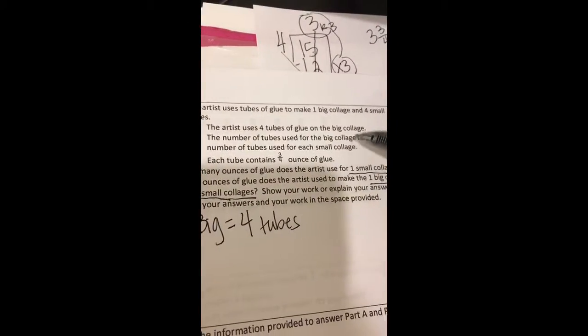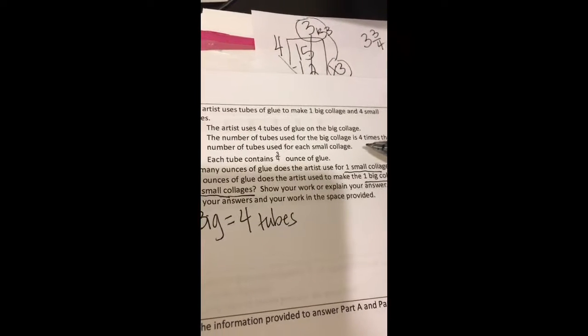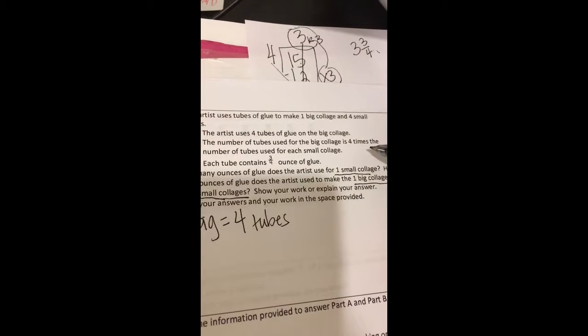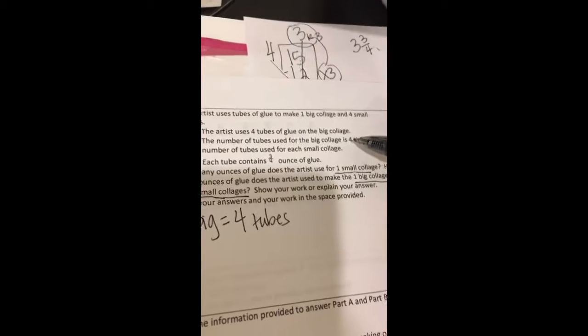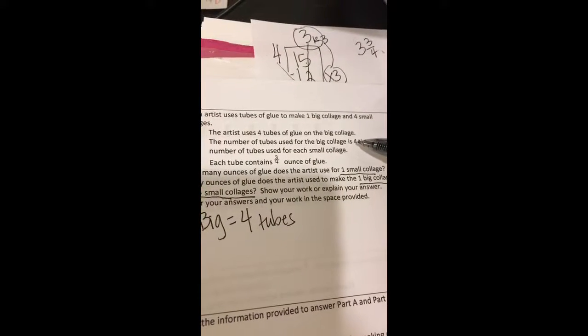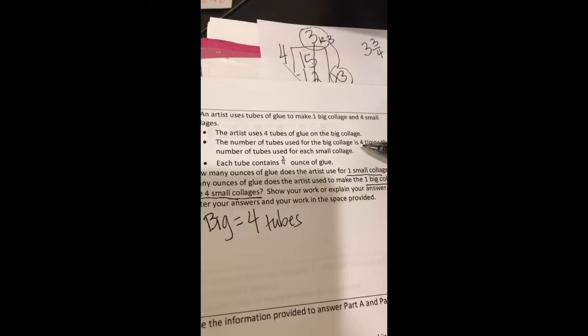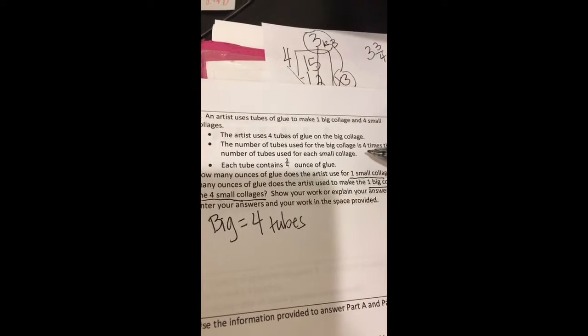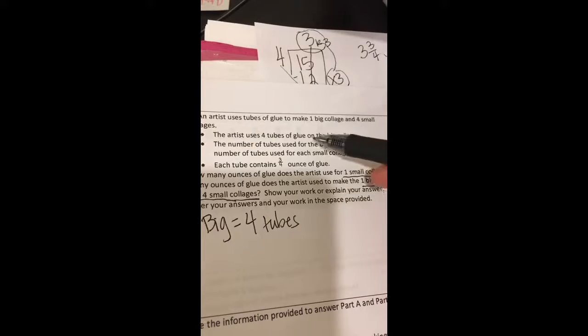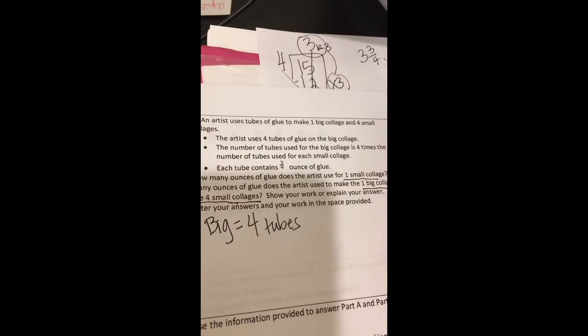The small, or the second step in the equation, is a little trickier. This one, it sounds like it wants them to multiply because it says 4 times, but it actually wants them to divide because it wants them to figure out what number times another number would give them the 4.